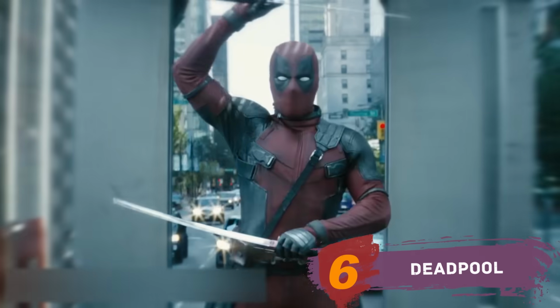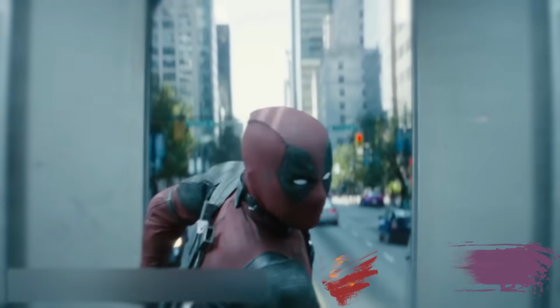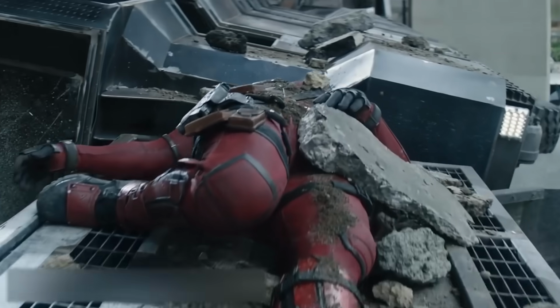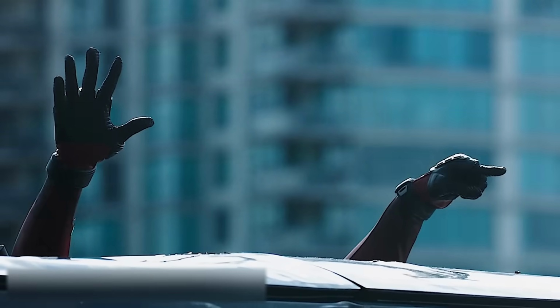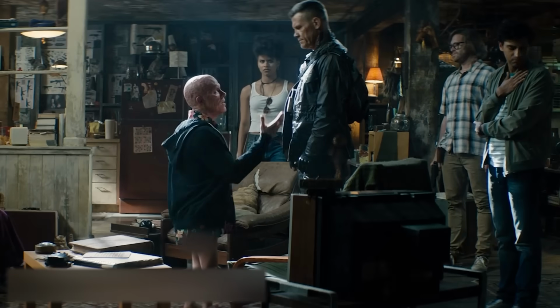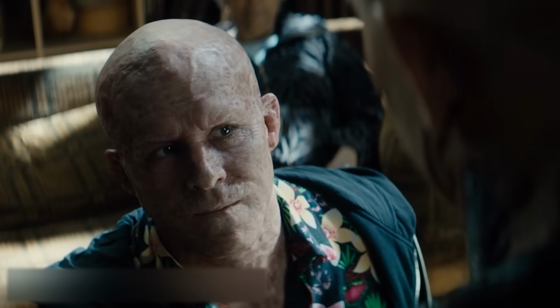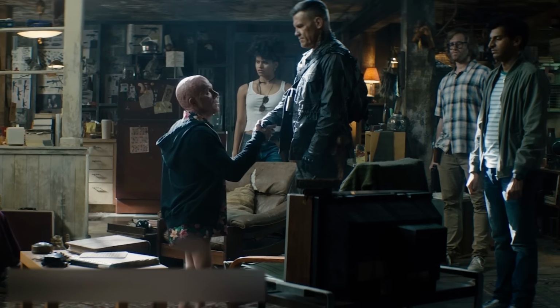Deadpool. This character, who blew up the box office worldwide 5 years ago with his appearance in the movie of the same name, has a deeper history than it seems. Yes, at first glance, he is a hardened cynic with a dark sense of humor and lack of empathy. But in reality, the superhero has a tragic origin.